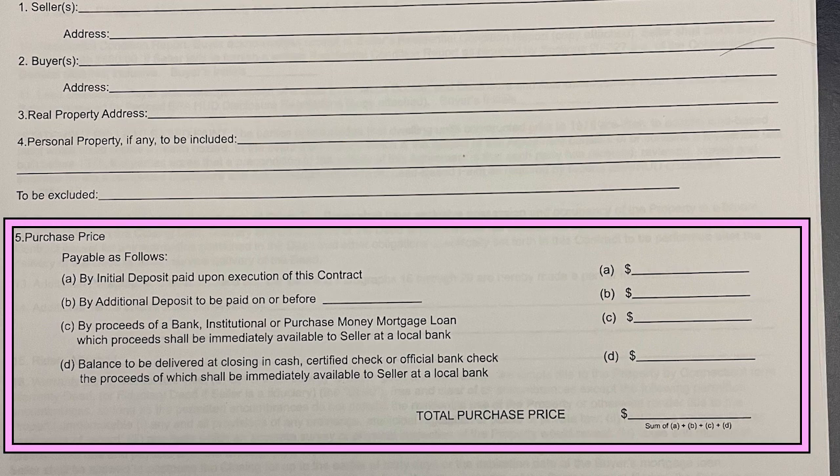So the total purchase price is what you're actually going to be offering for the home. It's the combination of the binder, the money you're borrowing from the bank, the additional money that you're bringing to the closing table, and all of that should add up to the total purchase price. So if you're putting down 10% and you are offering $400,000 for the home, you're initially putting down 10% of that, which would be $40,000. That would go in number A on the form. And then let's say you're not putting anything more down. So the rest of the money would be coming from number C, which is by proceeds of the bank.